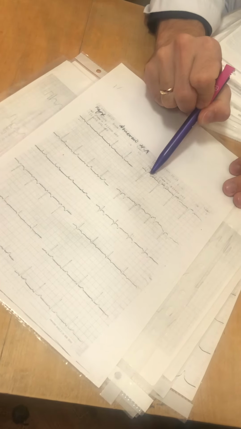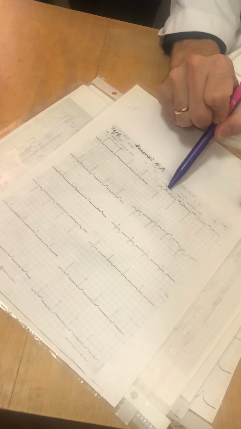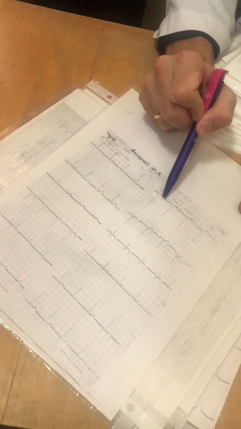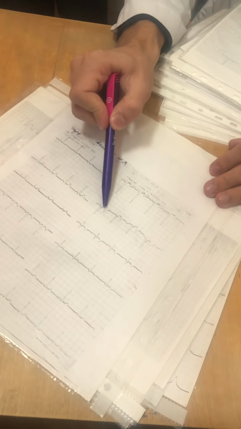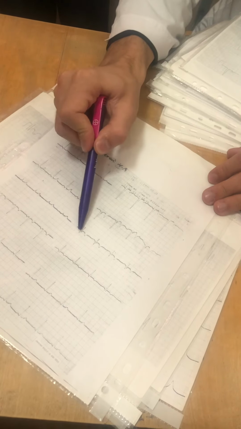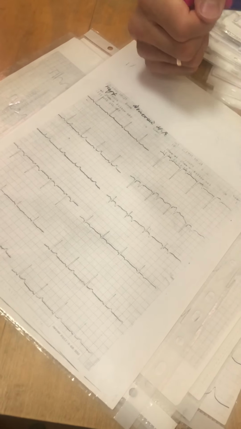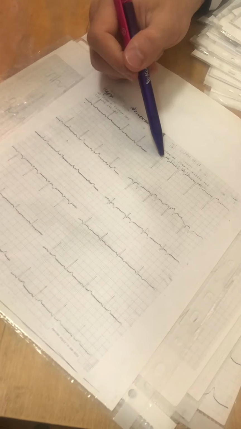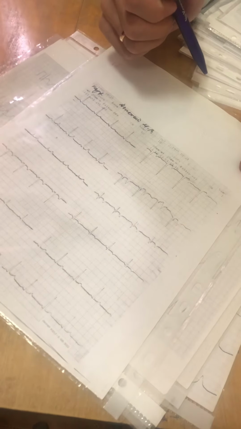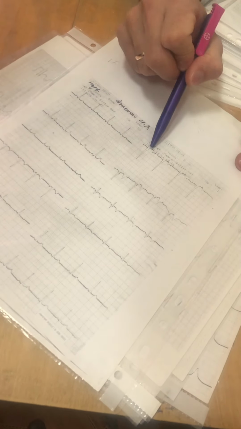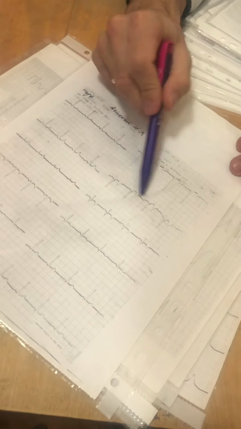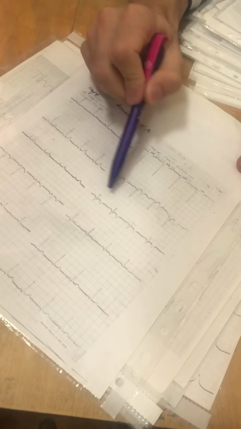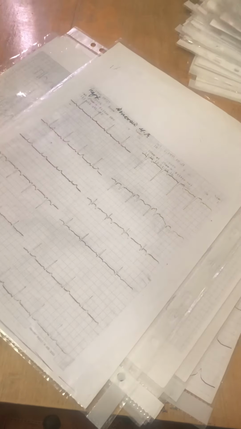QS complex, ST elevated but close to the isoelectric line, negative T. Q R small s, negative T. Q wave, negative T. This one is a subacute stage of transmural myocardial infarction, transmural because the R wave is absent, of the anterior wall, V1, V2, and septum, V3.